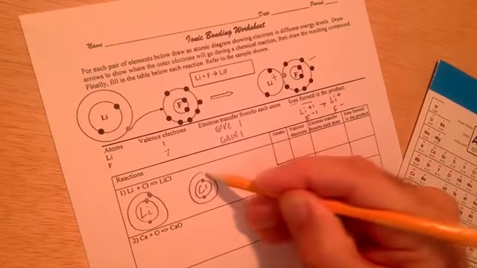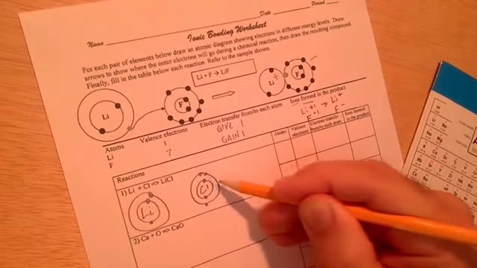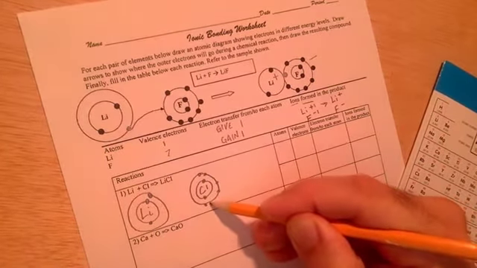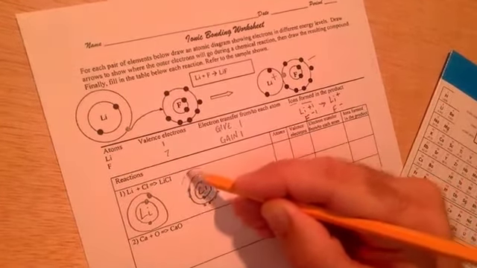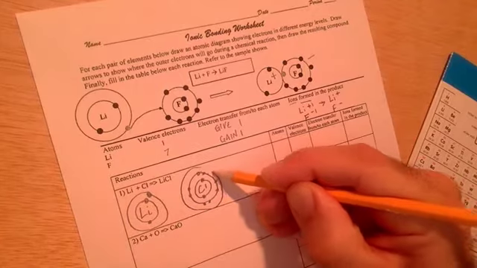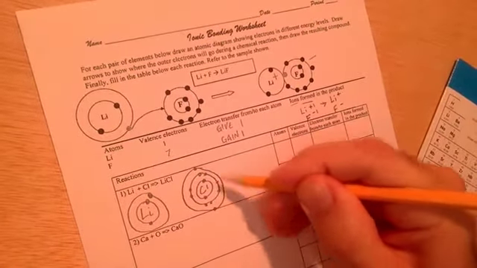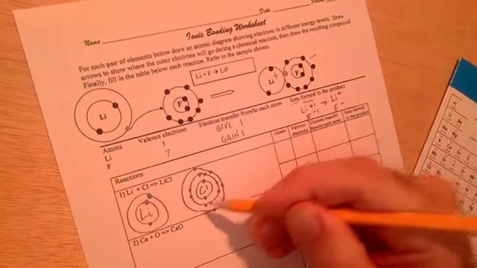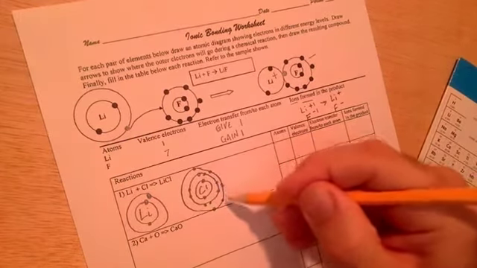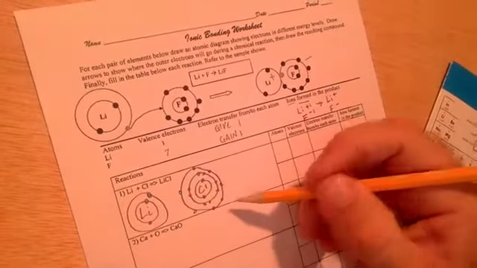In the second level, I have 2s2, 2p6, for a total of 8. And then on the third level, I have 3s2 plus 3p5, for a total of 7.